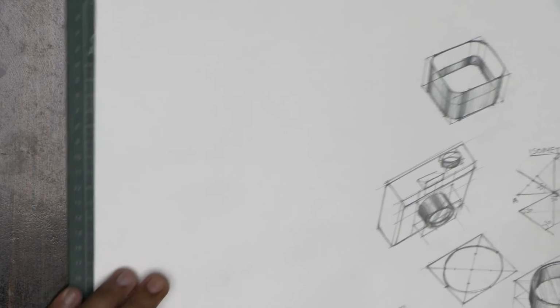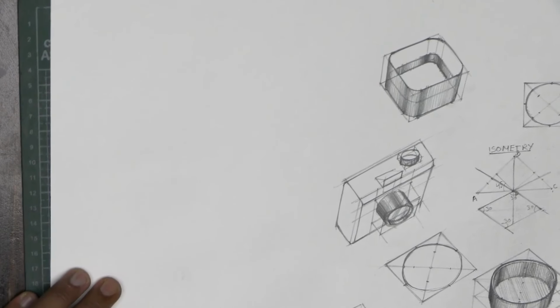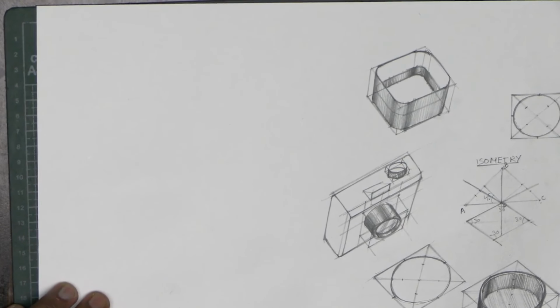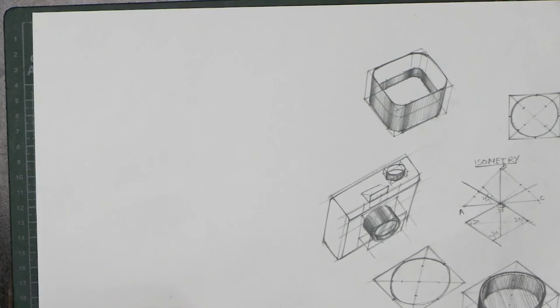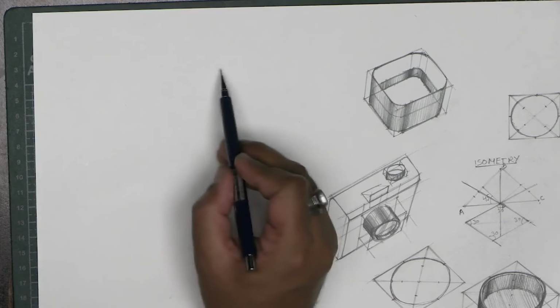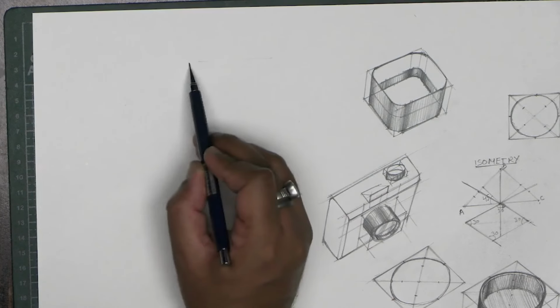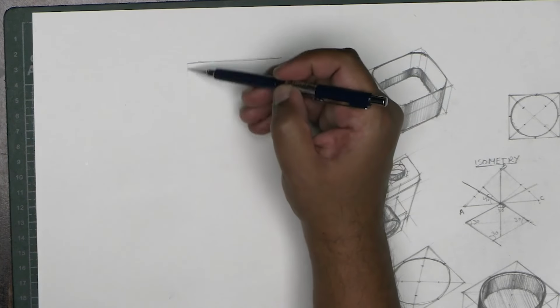So first I'm making the box here. Suppose there is a box which I'm making over here, which is the rectangle.